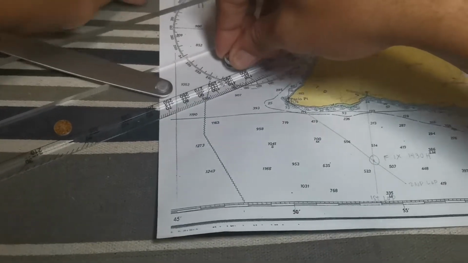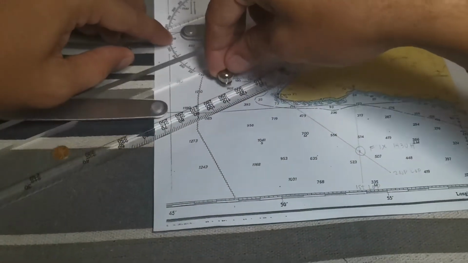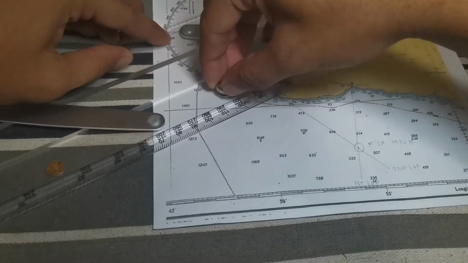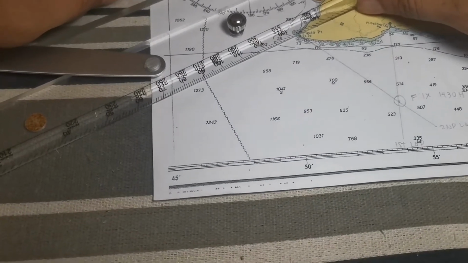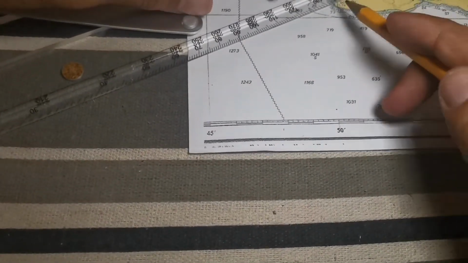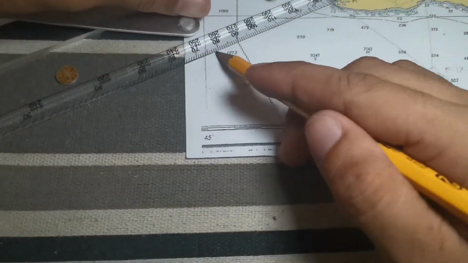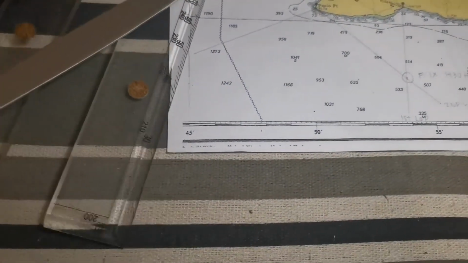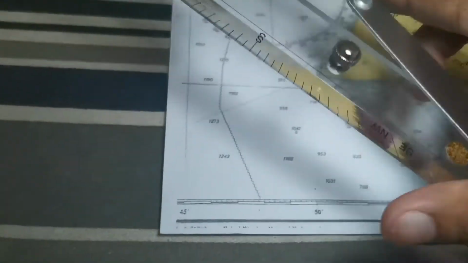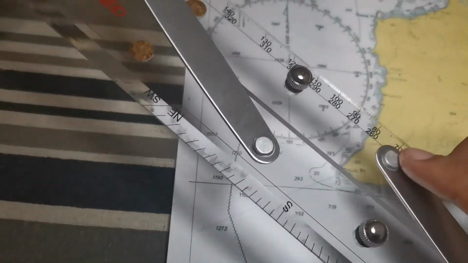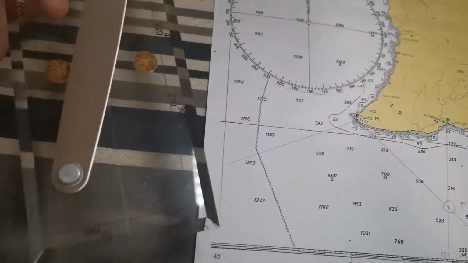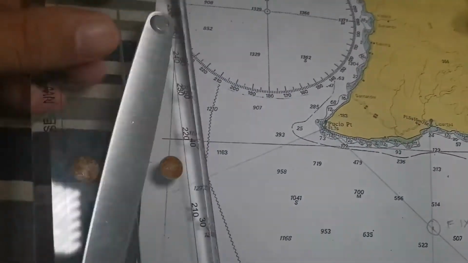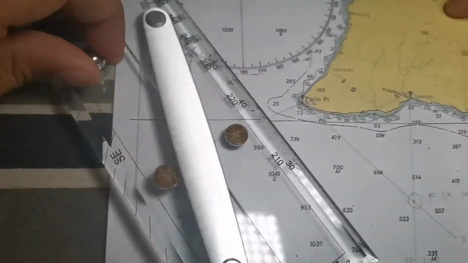There we have it. Draw a little line. And next, we will also find in our compass rose the course bearing of Panay Island at 278 degrees true.